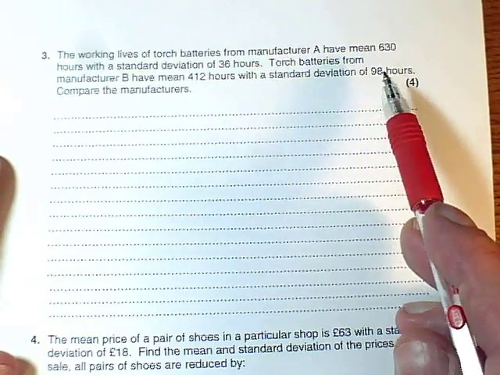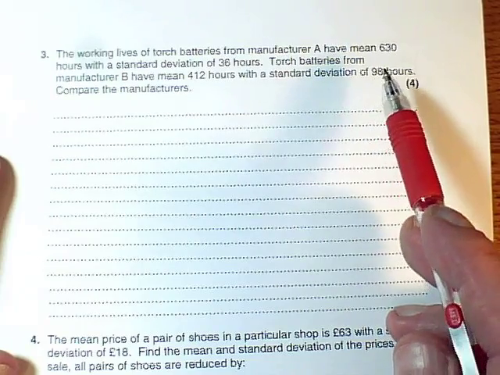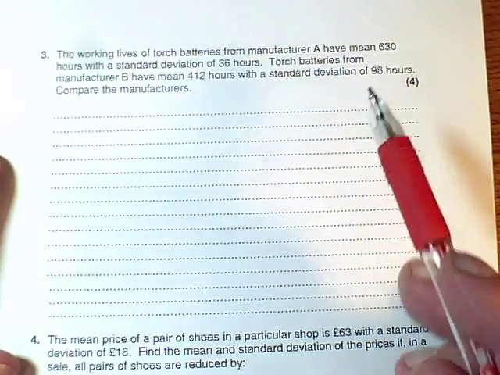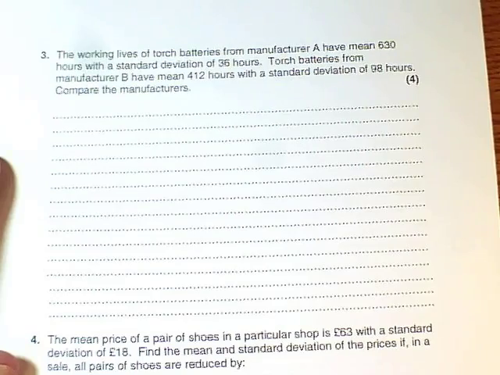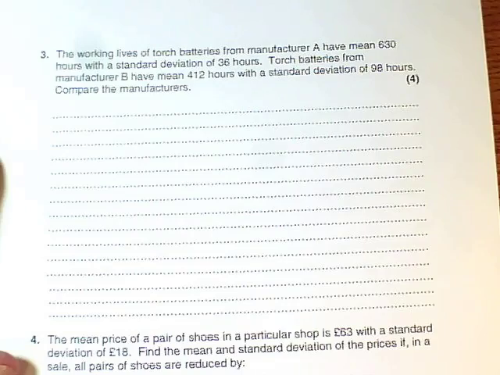Okay, and you're going to make one statement based on the means and one statement based on the standard deviations, bearing in mind what mean and standard deviation are measures of. So those two statements are going to look like this.